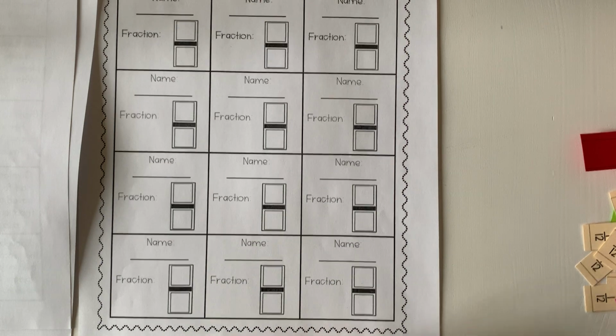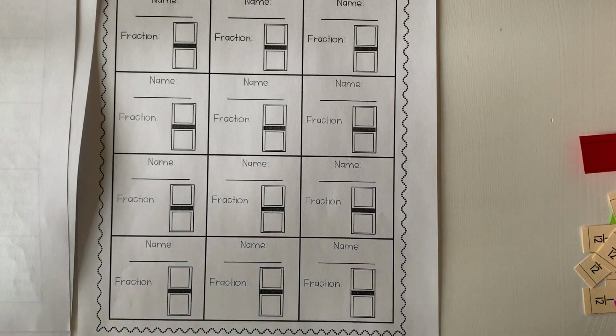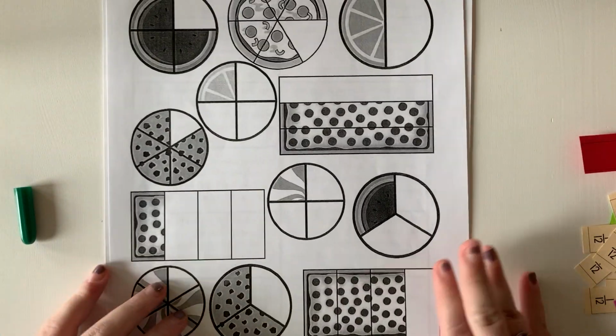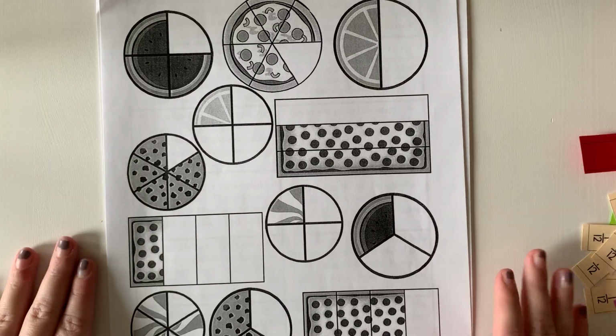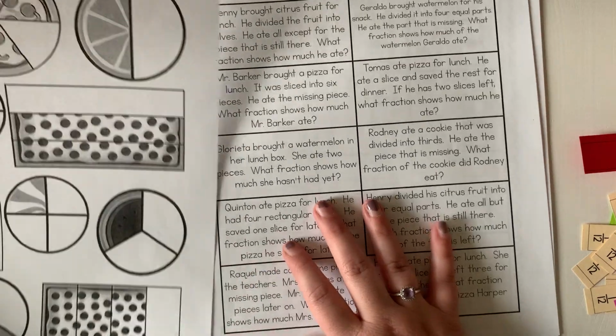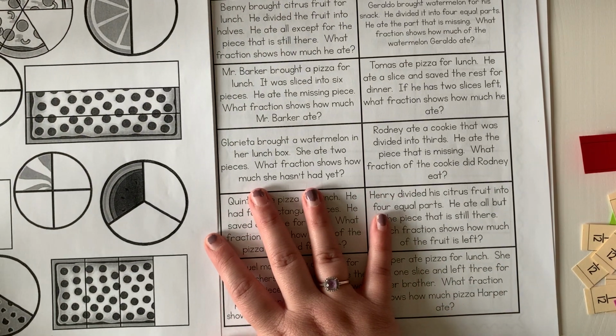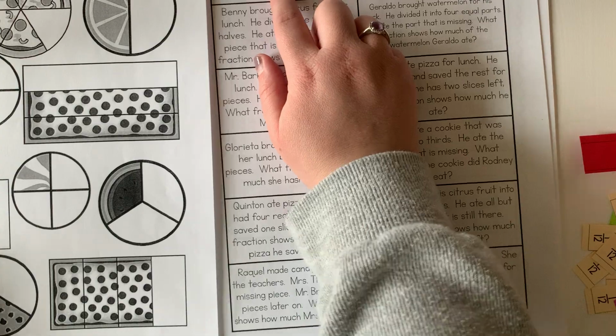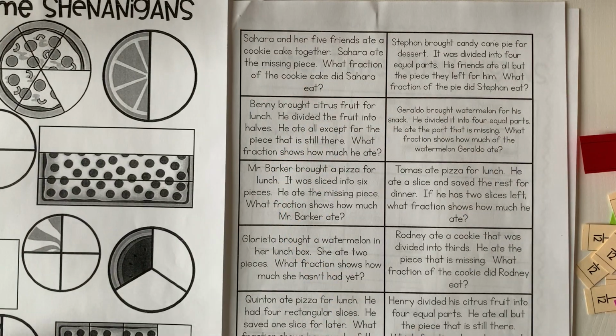After I make sure it's all in the camera. So what you're going to do is look at the different lunches that people ate. Here are the lunches and here are the clues. You're going to read one of the stories and decide which one of these she ate. The first one says, Sahara and her 5 friends ate a cookie cake together. Sahara ate the missing piece. What fraction of the cookie cake did Sahara eat?